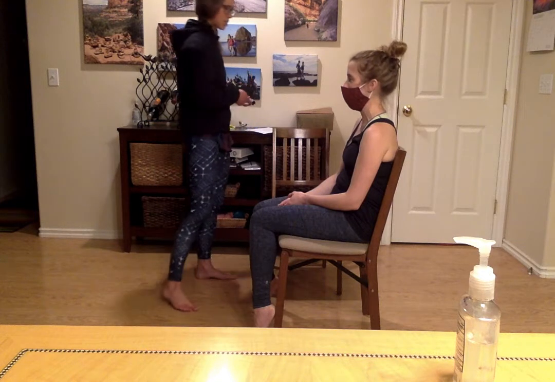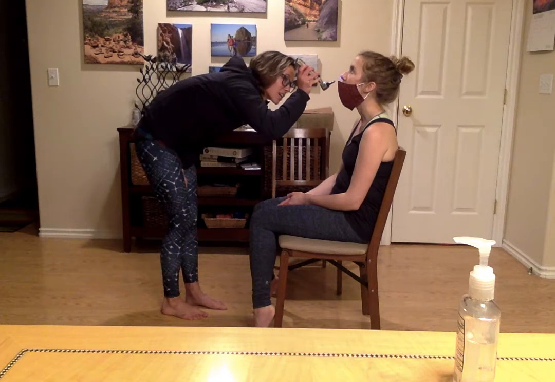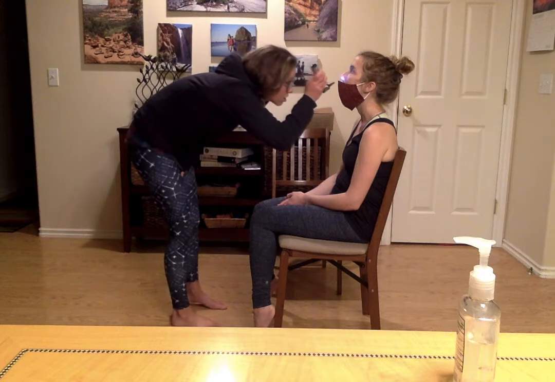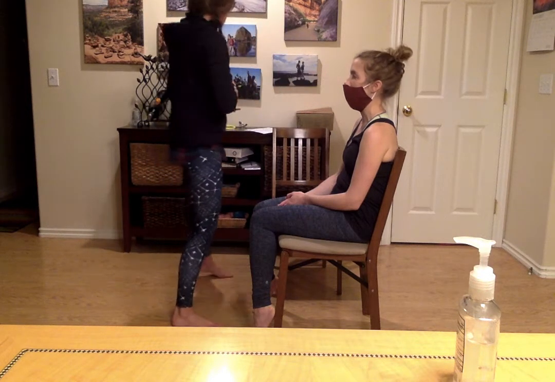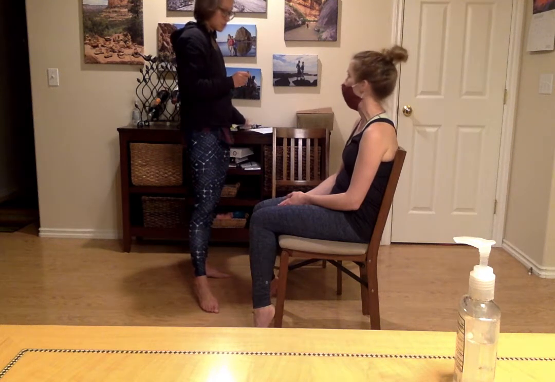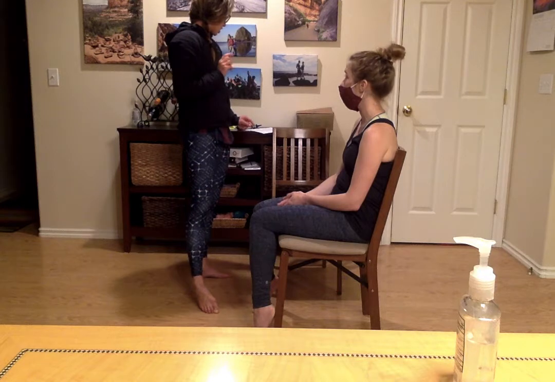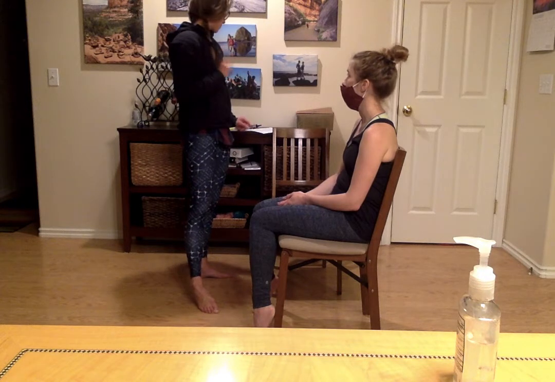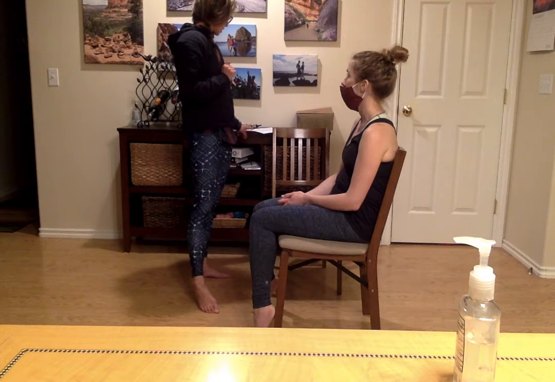No. Good, and I'm just going to take my little light, shine it in. Looking at the areas of the nose, everything is a nice pale pink. Any changes in smell? No loss of taste? Awesome. And her turbinates look good, and there's no signs of any discharge. Mucosa looks healthy.